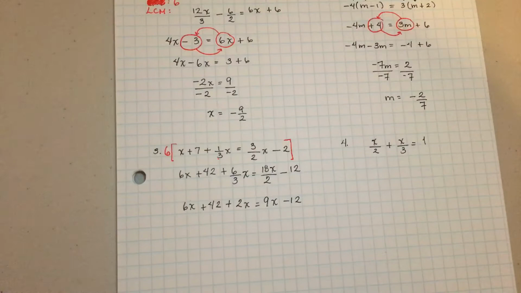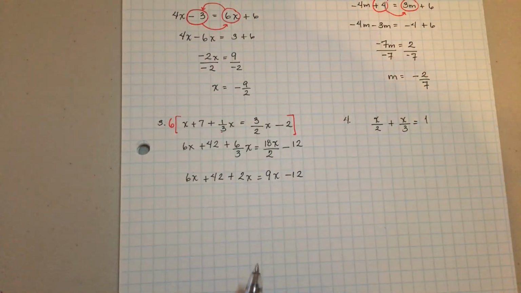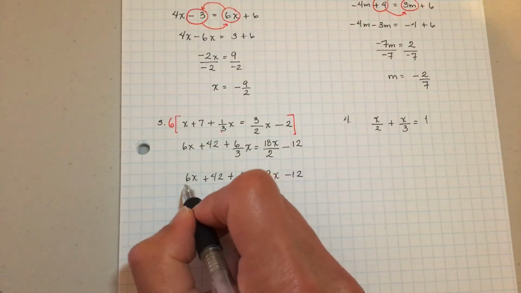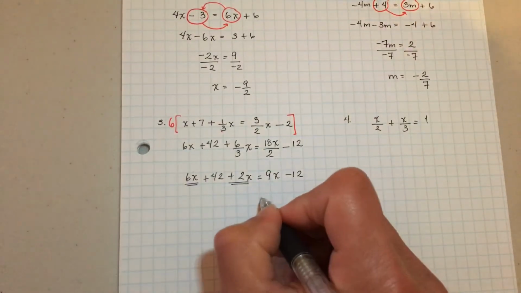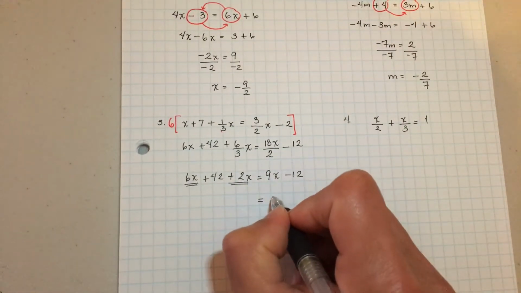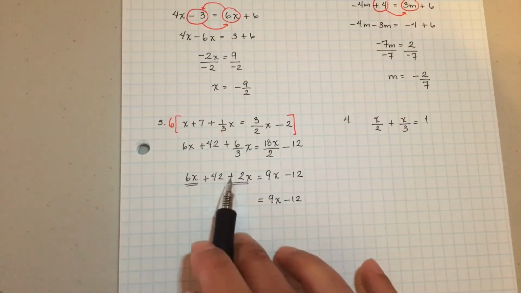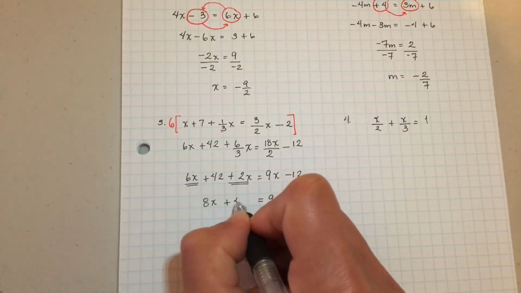Okay. All right. Now, before I start switching things around, you notice that I have a 6x and a 2x on the same side. 6x plus 2x, I'm going to just combine those. I'm going to get 8x plus 42.